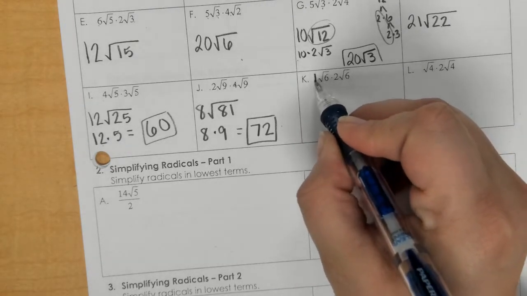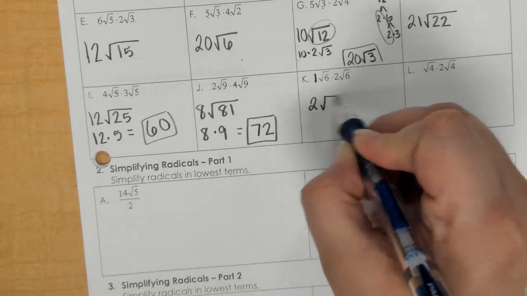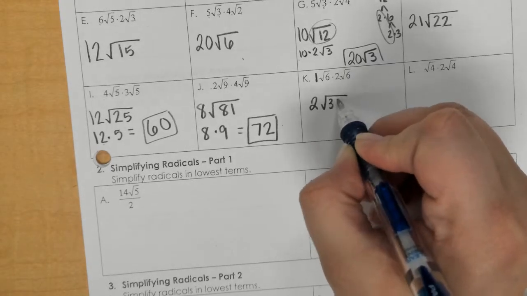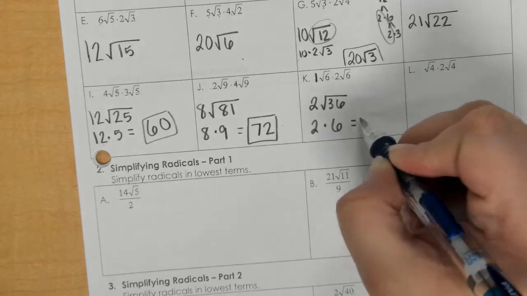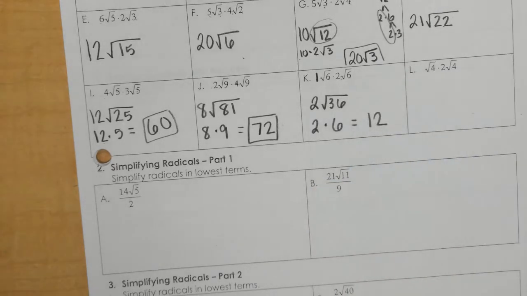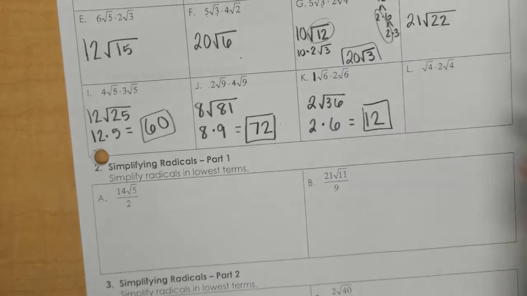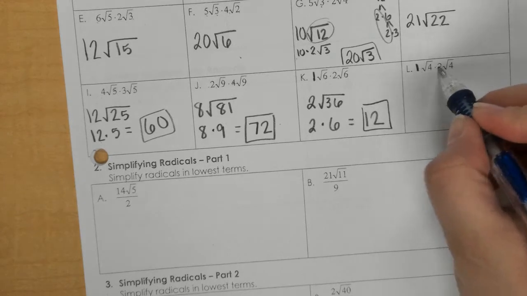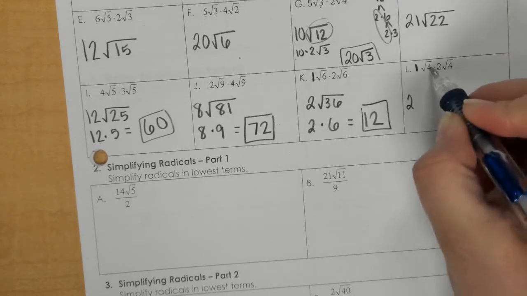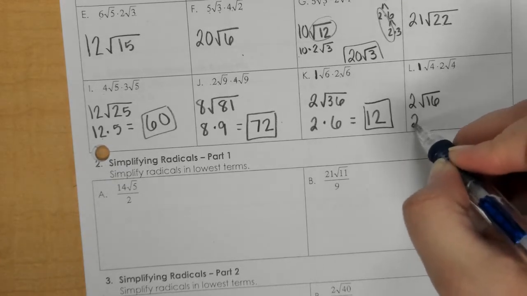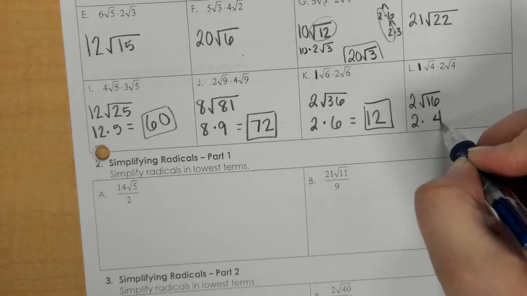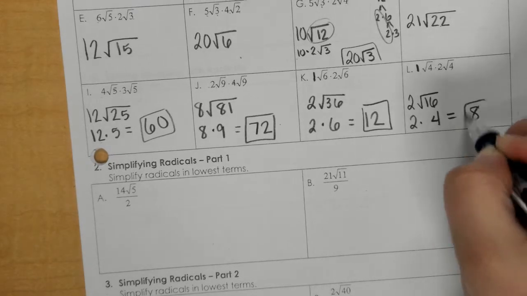There's like a 1 here, so 1 times 2 is 2. 6 times 6 is 36. The square root of 36 is 6. And that means 2 times 6 is 12. And again, there's a 1 there, so 1 times 2 is 2. 4 times 4 is 16, and the square root of 16 is 4. 2 times 4 is 8.